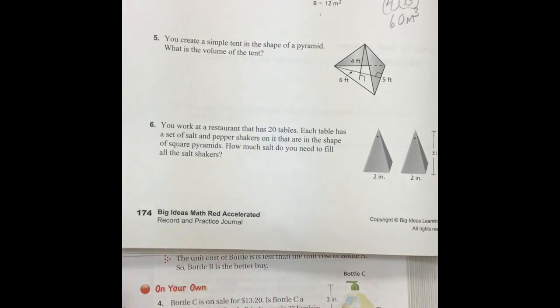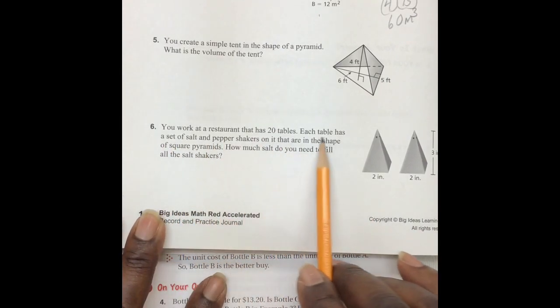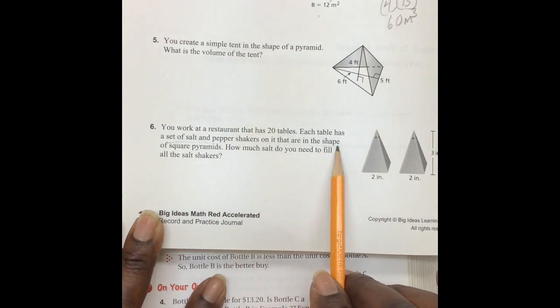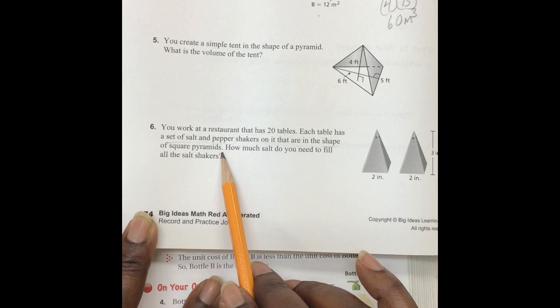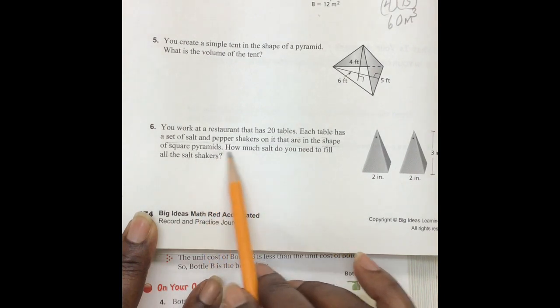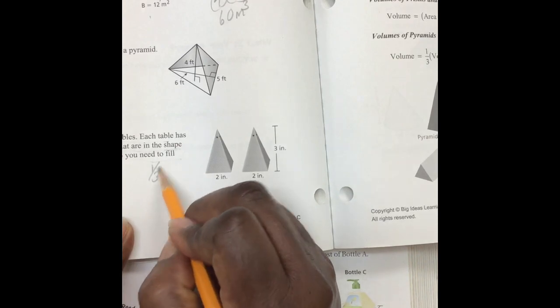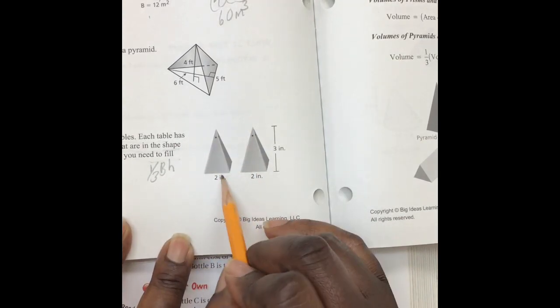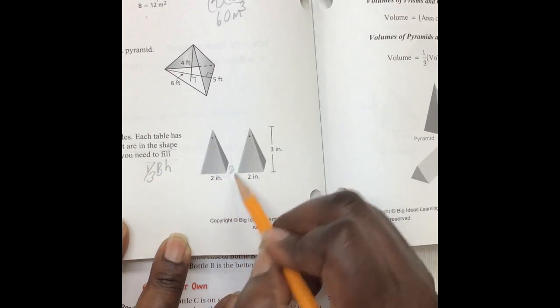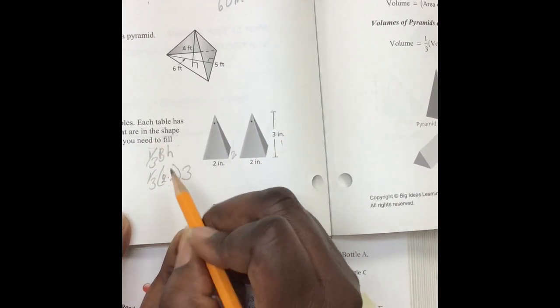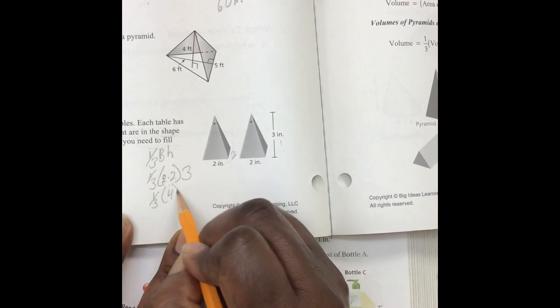Number 6, they say you work at a restaurant with 20 tables. Each table has a set of salt and pepper shakers on it that are in the shape of a square pyramid. How much salt do you need to fill all the salt shakers? So here we have 1/3 base times height. Because they're the same on all sides, this is 2 squared. So that's 1/3 of 2 squared times the height, which is 3. So this would be 1/3, 4 times 3.